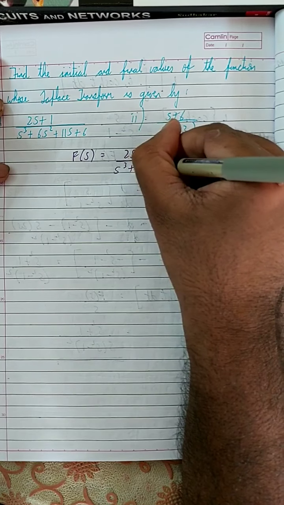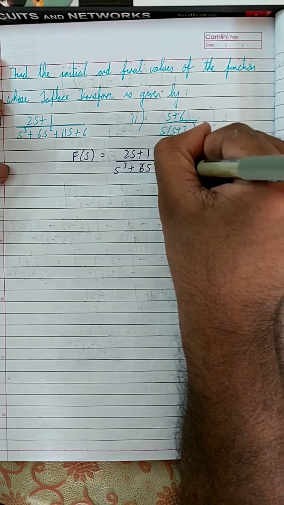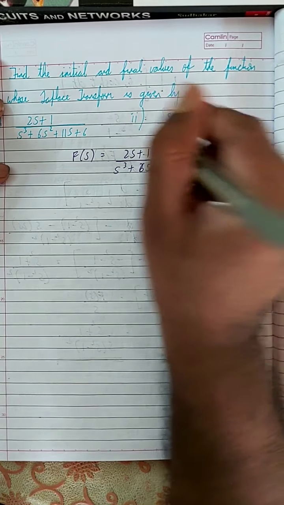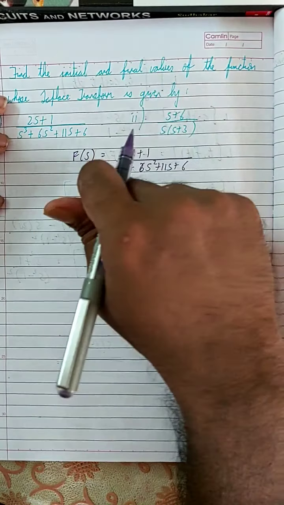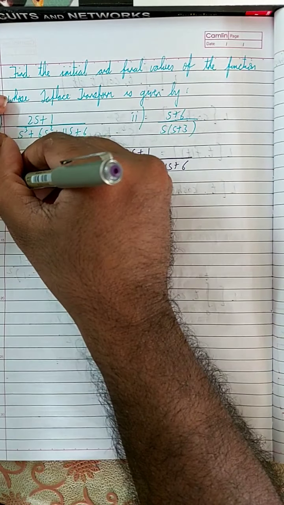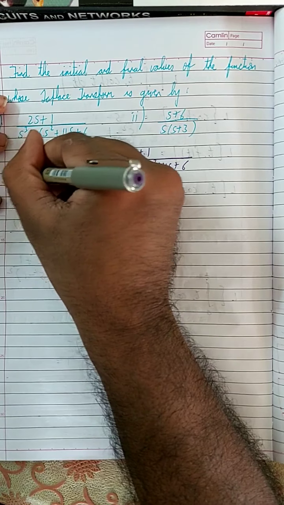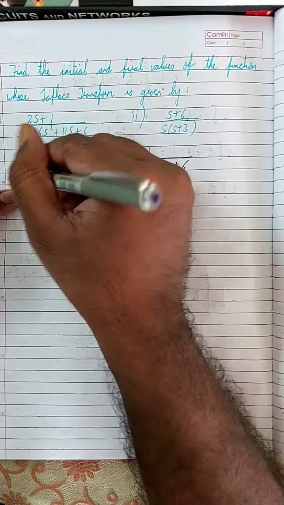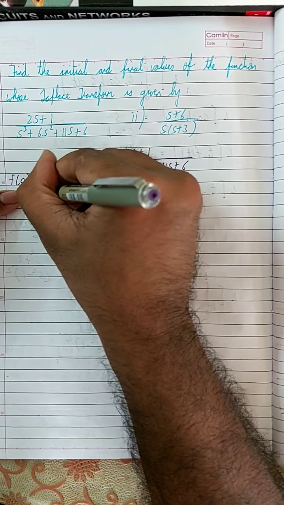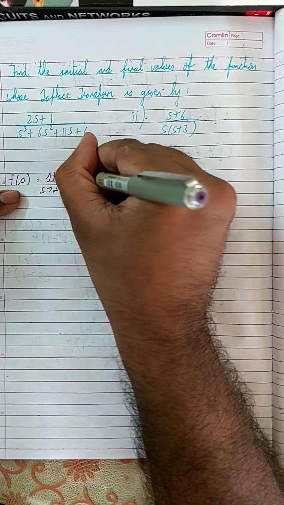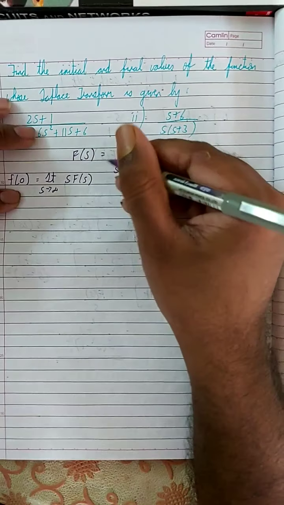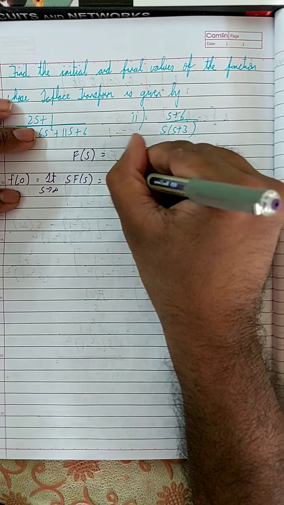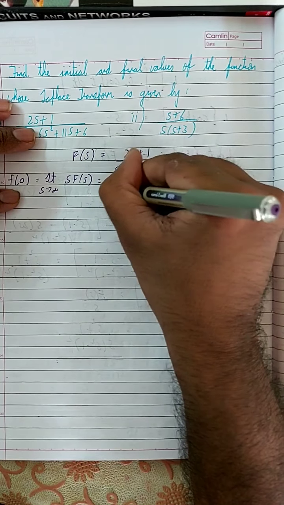Plus 6s square plus 11s plus 6. Okay, so the first question is to find the initial value of this. Initial value means f of t at t tends to 0, or f of 0. So f of 0 is equal to limit as s tends to infinity of s into f of s.